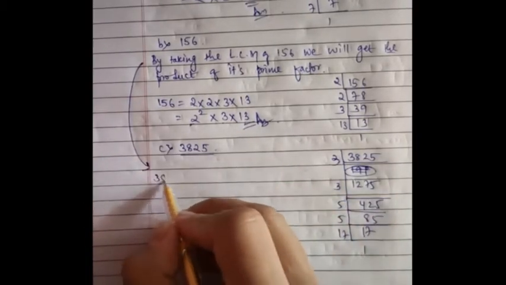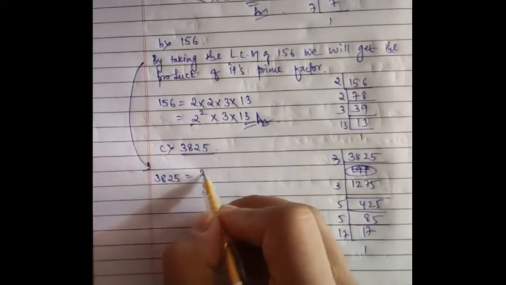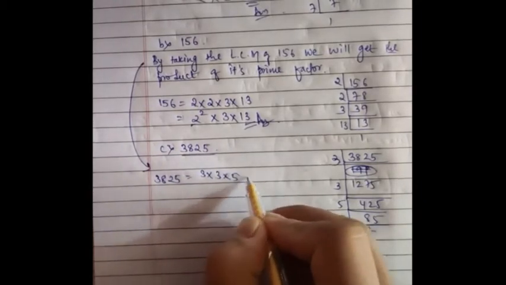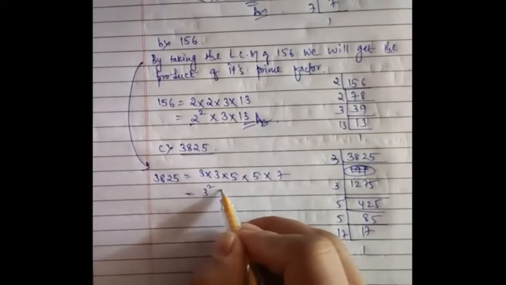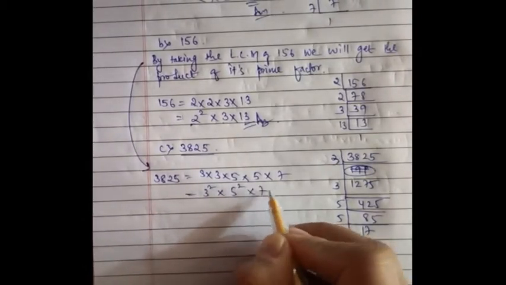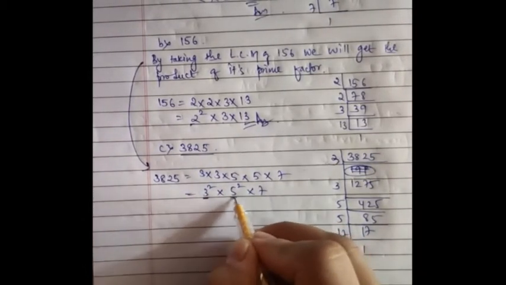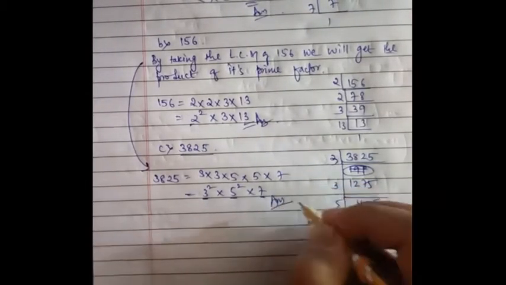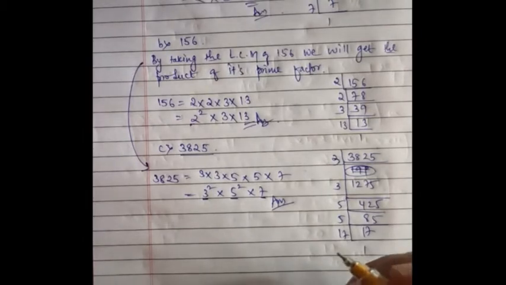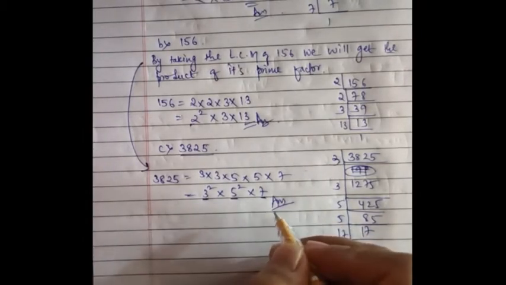So I am directly writing this here, that is 3 into 3 into 5 into 5 into 7. So we can write 3 square into 5 square into 17. We'll count only one 3, one 5 and one 17 because we are finding the prime factors, isn't it? So this is the fundamental theorem.